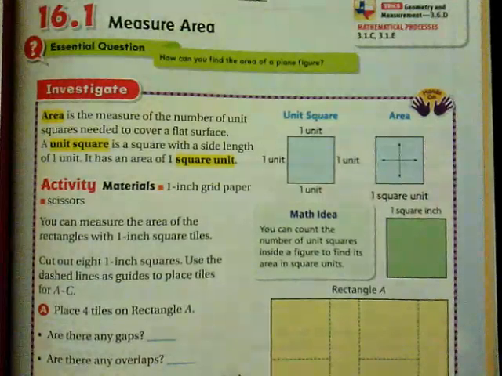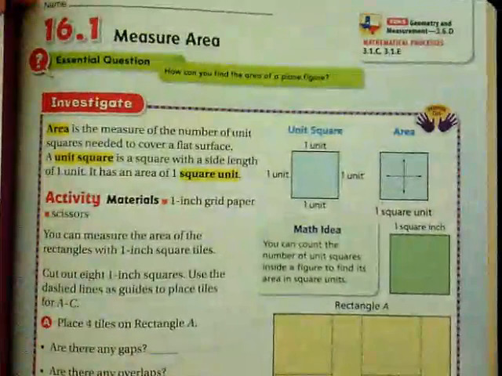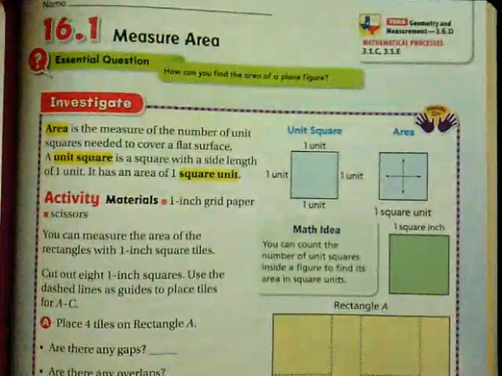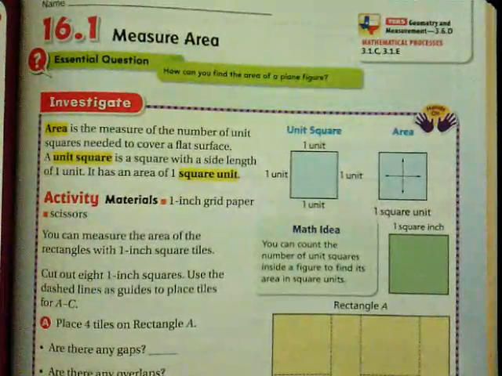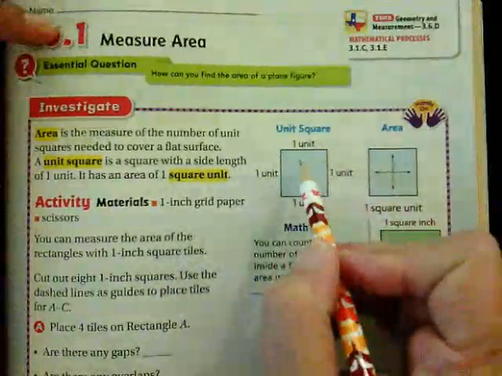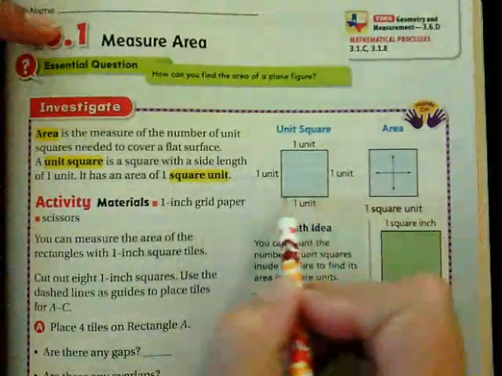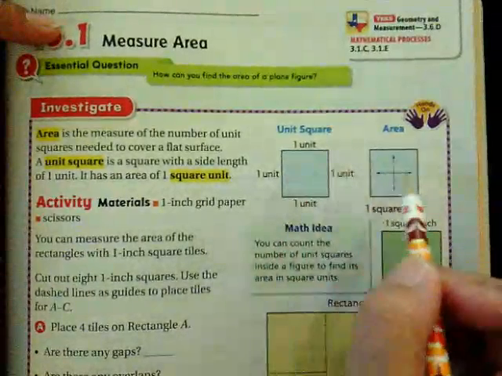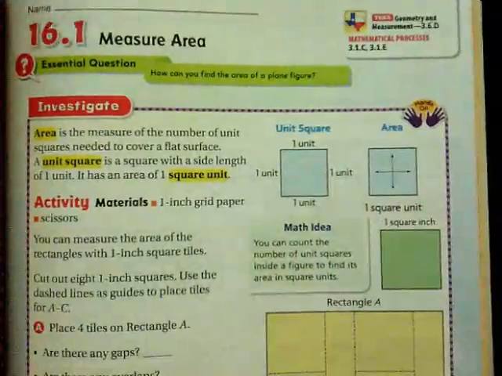All right, so today in math, we are going to begin learning about area. And what is area? In the video you watched before you came onto ClassKick, you learned that area is the amount of space inside of an object. So in this unit square, the area is going to be all of the space inside of it, inside of the unit square.